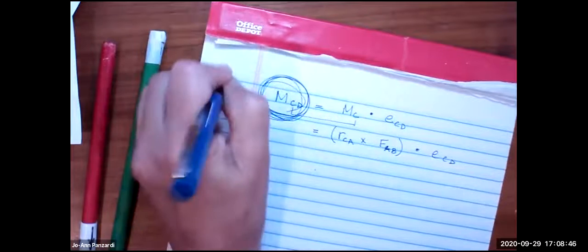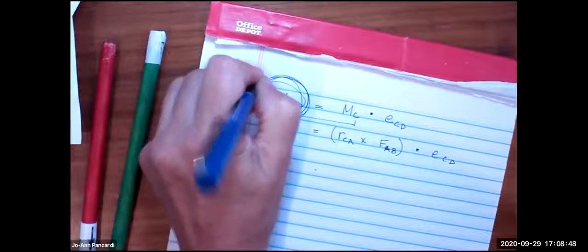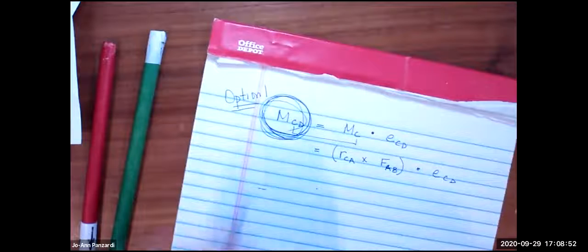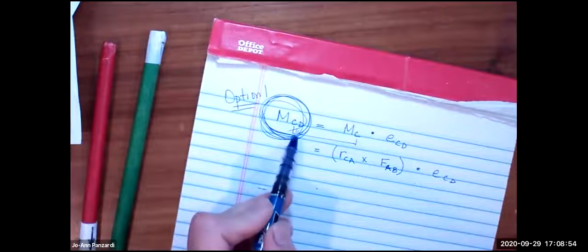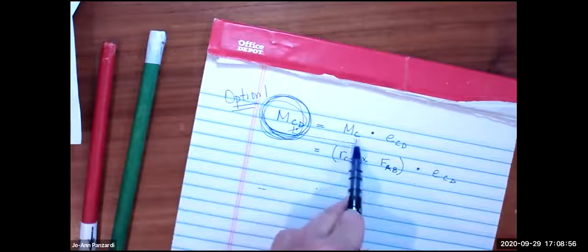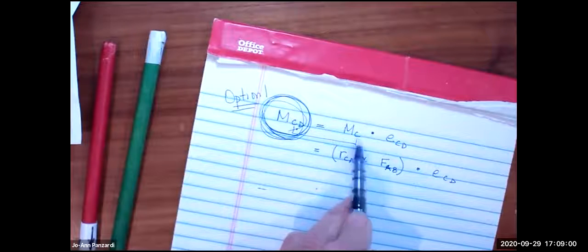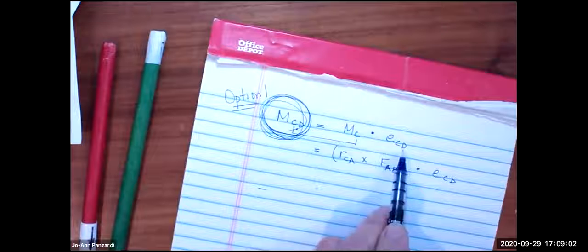So in order to find a moment about a line, this is option 1, because I'm going to introduce you to option 2, which is quicker. Option 1, the moment about a line is equal to the moment at the point of the tail, dotted with the unit vector of that line.